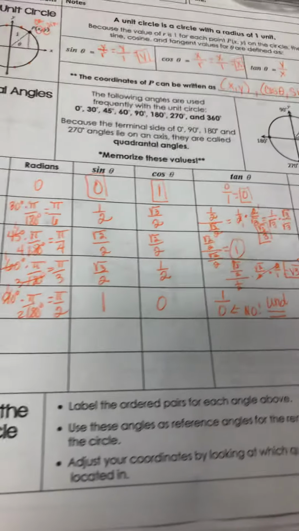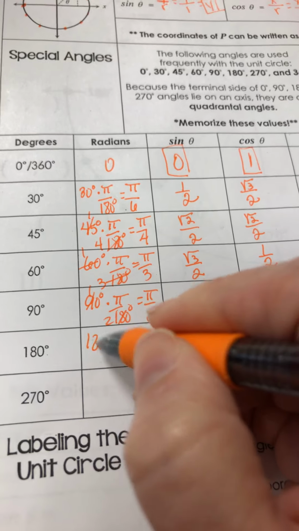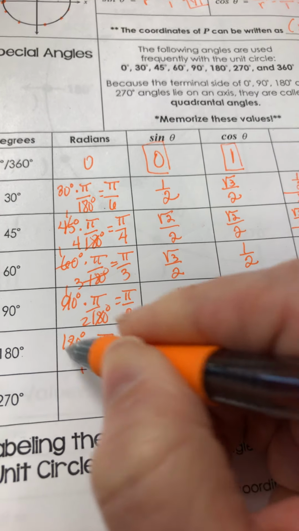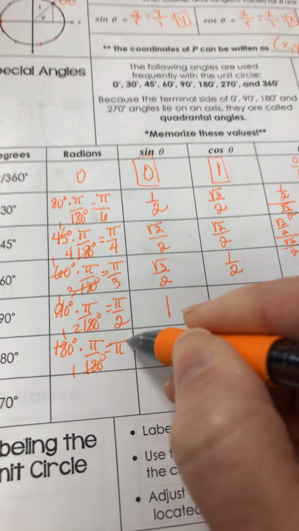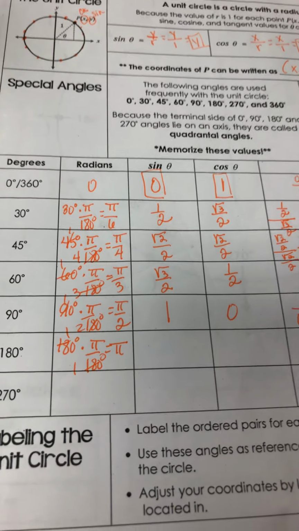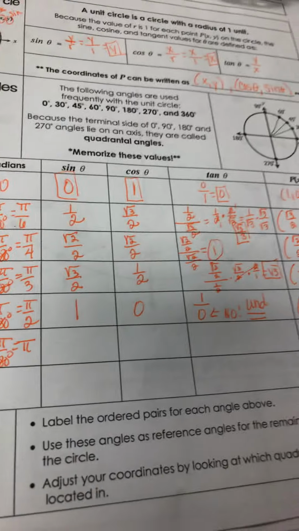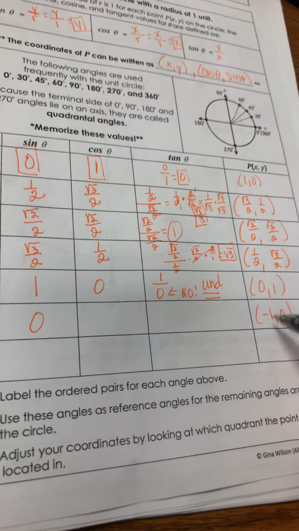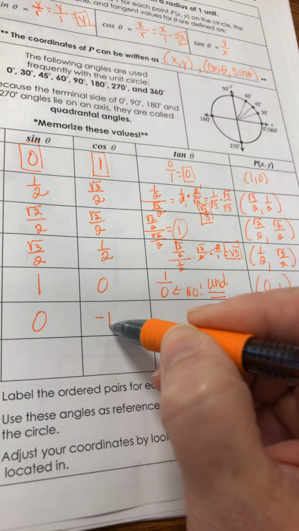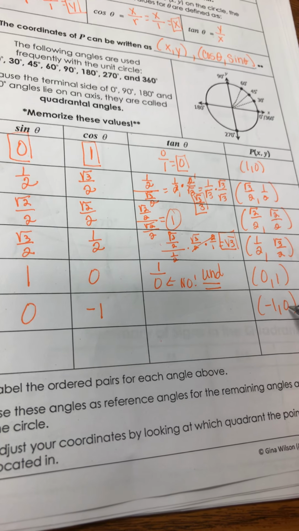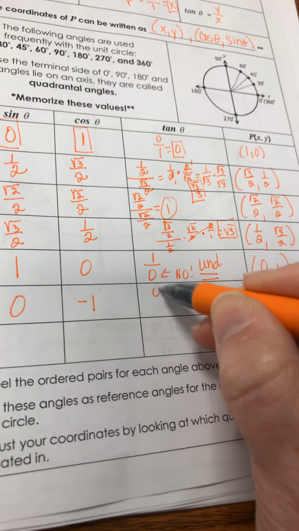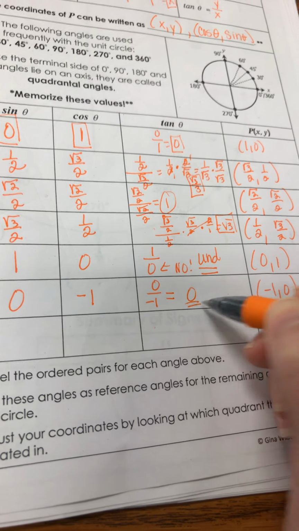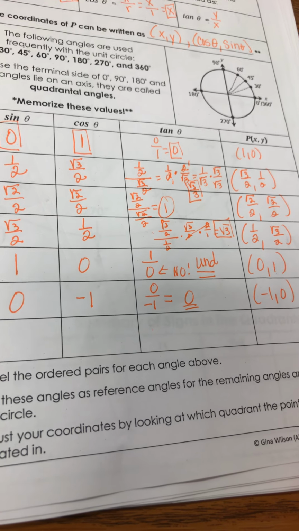Okay, so I have 180 degrees times pi over 180 degrees. Well, look at that. That's nice, isn't it? So 180 degrees is actually equal to pi. So let's find our values. Sine is our y, which is 0. Cosine is our x, which is -1. Tangent is y over x, or 0 over -1. Okay, so our tangent is just going to be 0.